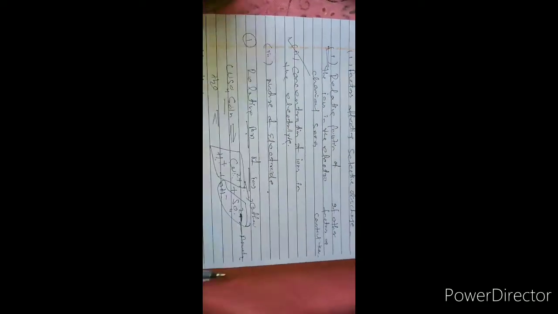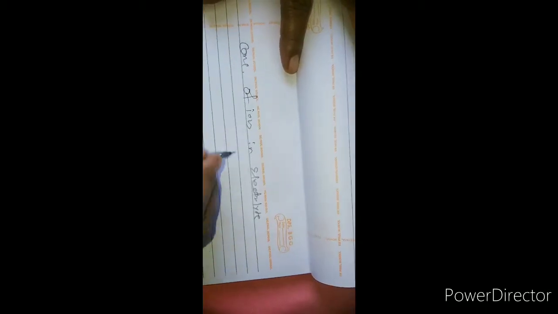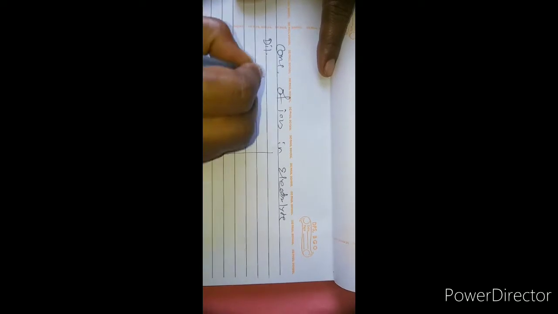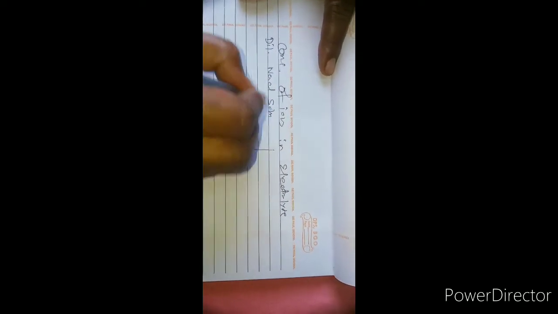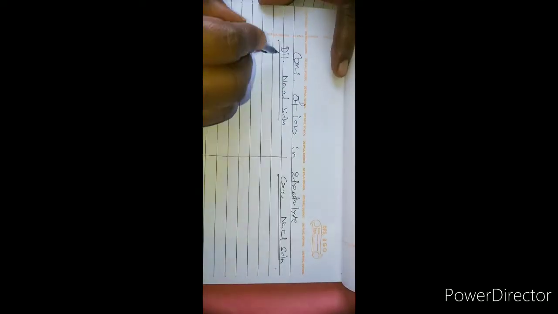Then we will go for the second option, that is the concentration of ions in the electrolyte. For this we will divide into two parts. We will take dilute NaCl solution and concentrated NaCl solution.